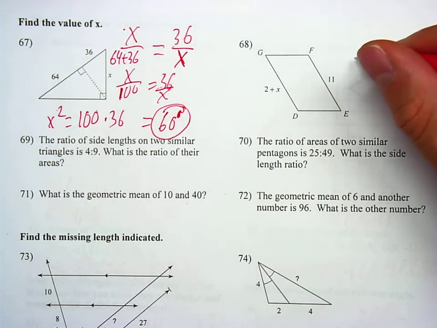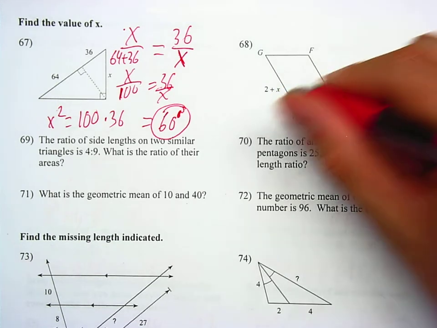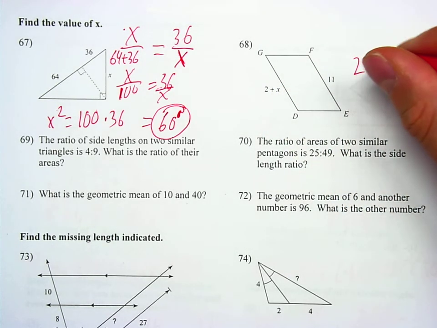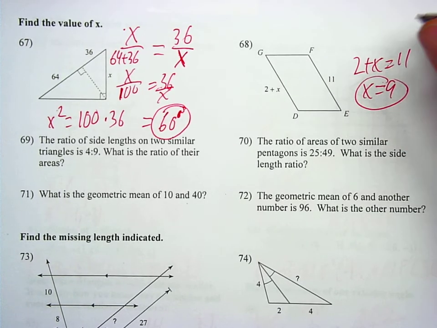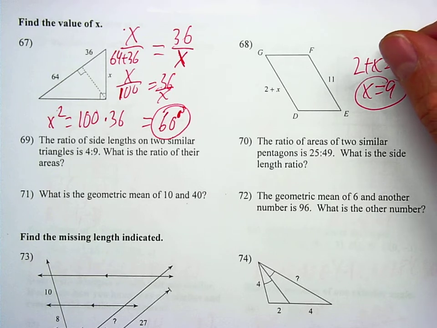All right, next question. Sides on a parallelogram are congruent. So 2 plus x is equal to 11, x is equal to 9. Next question. Ratios, length to area. So the area ratio is the square of the length ratio.